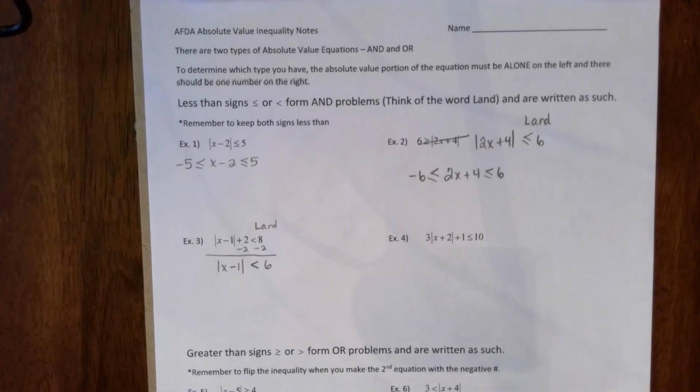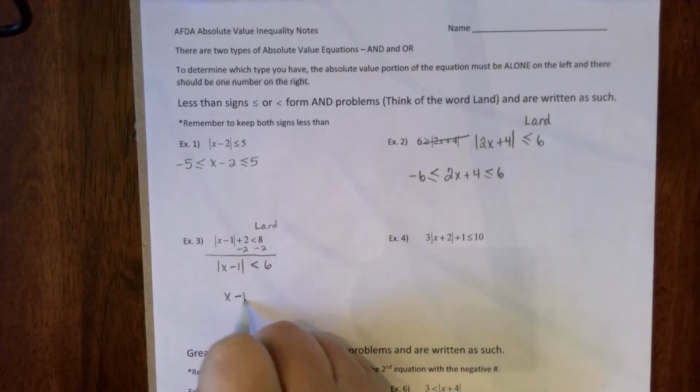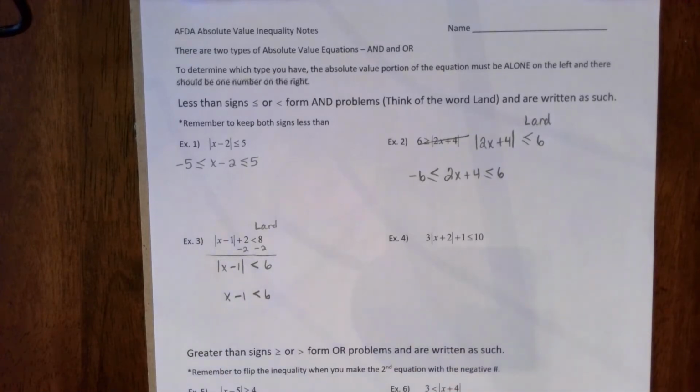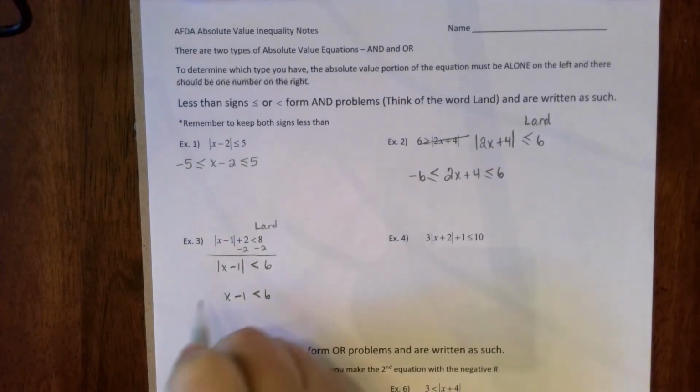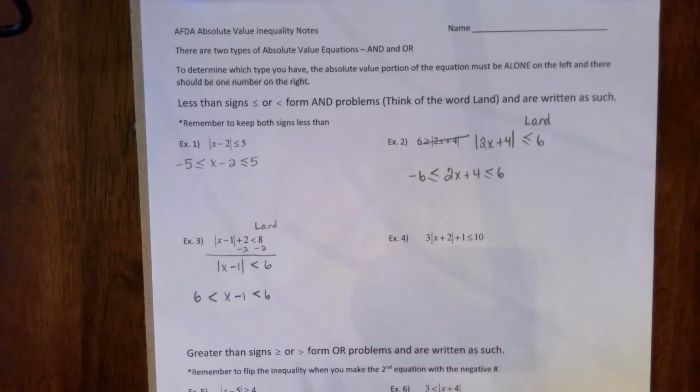Now we're ready. Now we can see the less than and the "and" problem, and now we can rewrite our equation. So you have x minus 1 is less than 6 without the absolute value, and then you tack on a less than negative 6 on the front. So you have negative 6 is less than x minus 1 is less than 6.